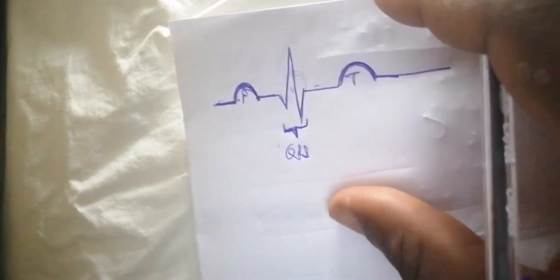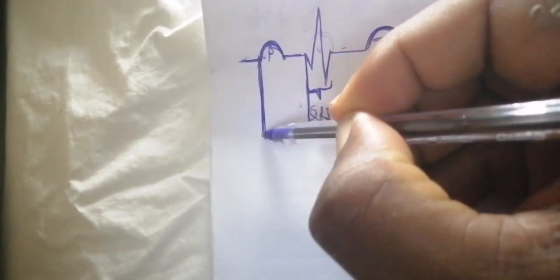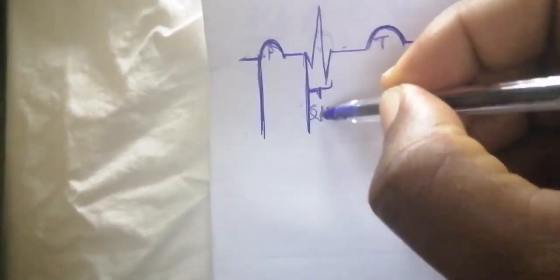Now, where are the different intervals and segments? The PR interval starts from the beginning of the P wave, and then ends at the beginning of the QRS complex.